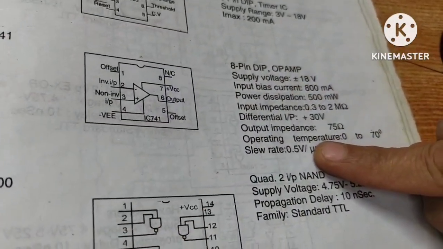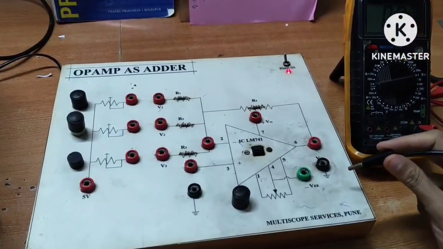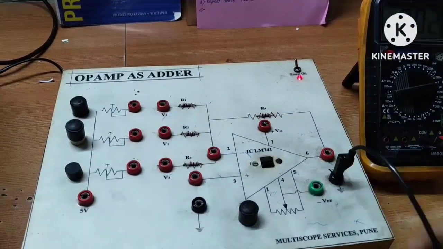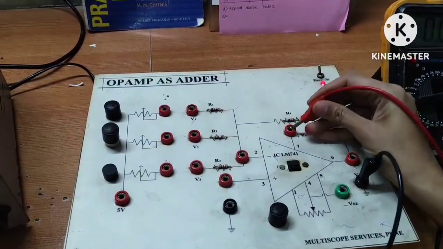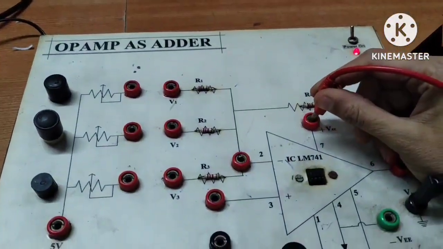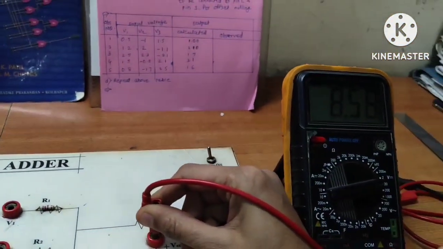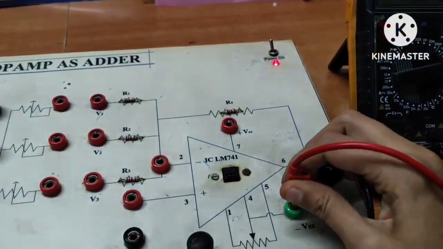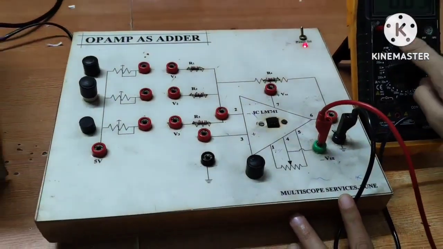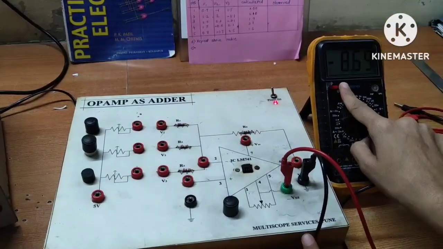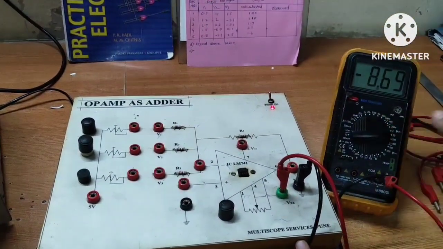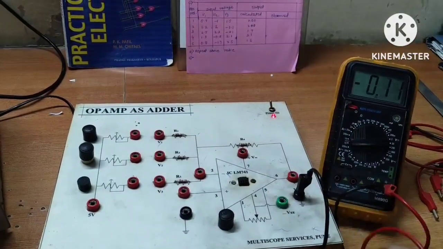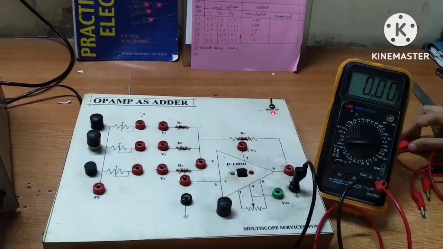To perform this practical, first we'll connect the digital multimeter and check the dual power supply. See, in this digital multimeter, this is dual power supply up to 9 volt, right? You can see the front panel control of this digital multimeter. Now we'll connect this battery voltage.